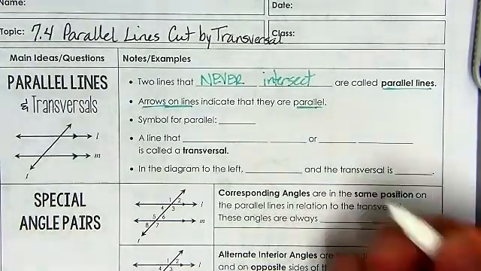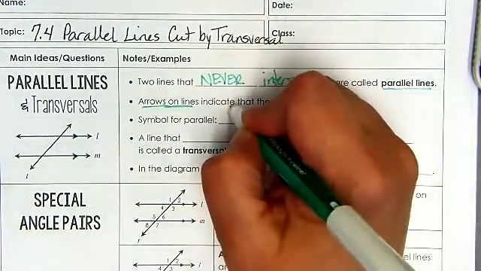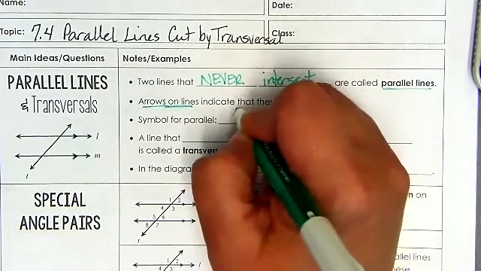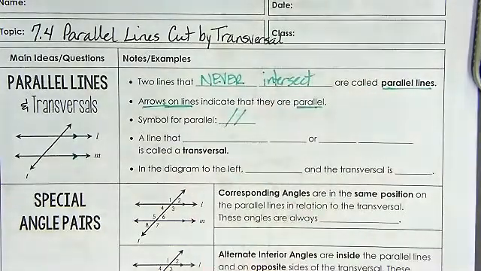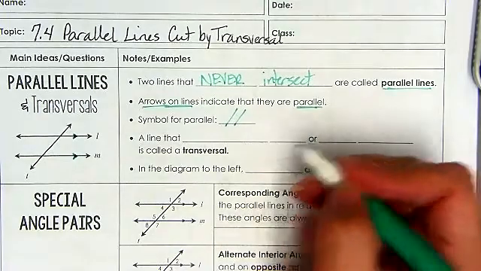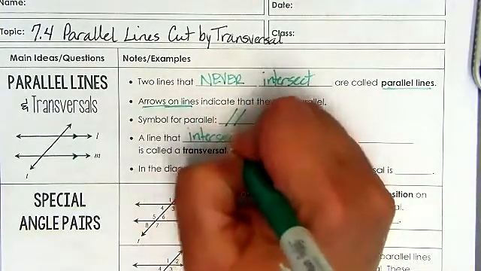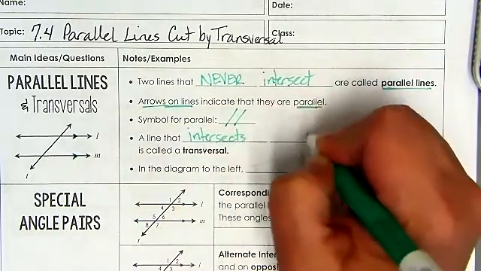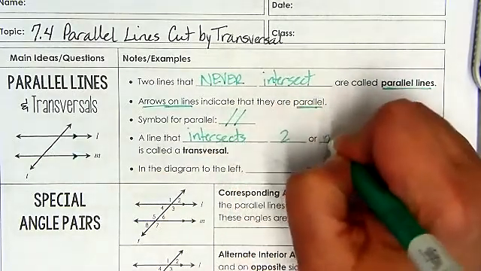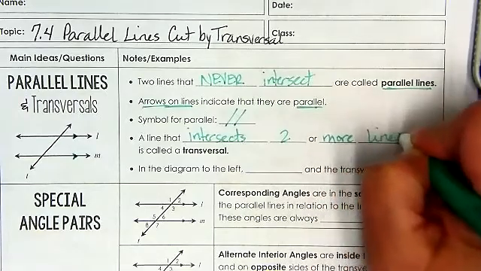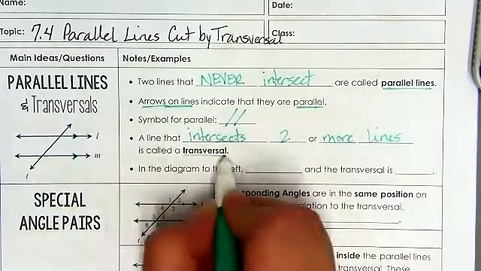The symbol for parallel lines is supposed to be straight up and down, but I think that looks too much like ones, so I make mine slanted when I do parallel, just so you know it's not a 1 or an L. A line that intersects two or more lines is called a transversal.